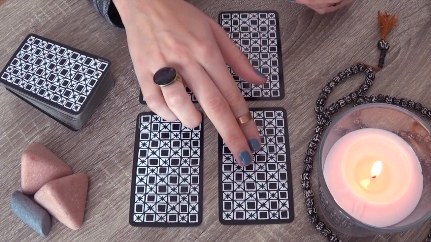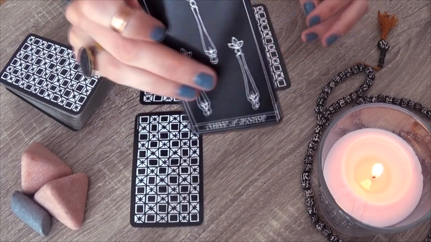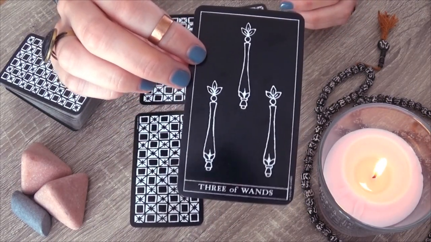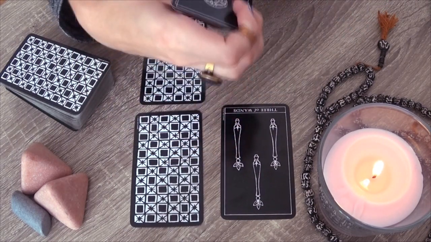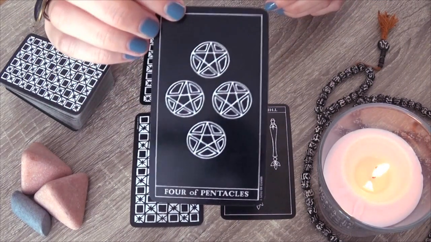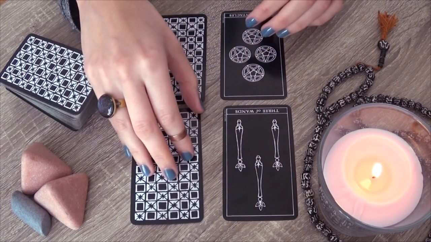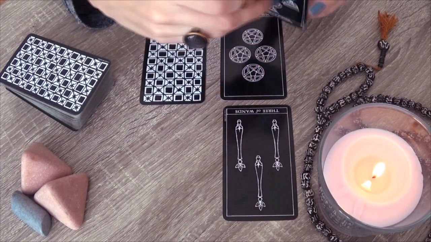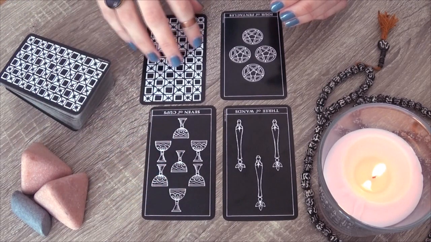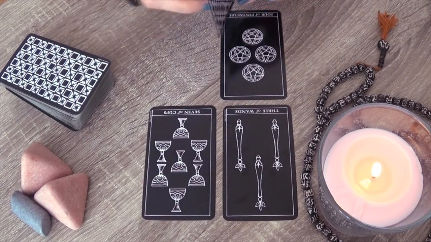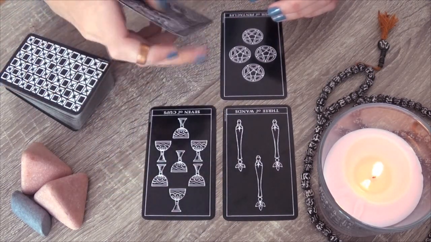Okay, so first, the open area with the Three of Wands. Then we have the hidden area, the Four of Pentacles. Then the blind spot. Interesting. The Seven of Cups. And the unknown, the realm of the subconscious. Judgment.